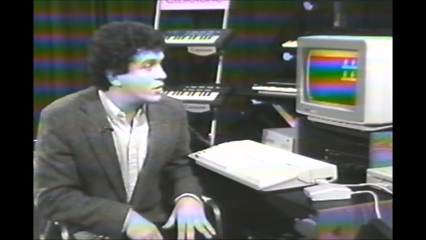What we have on the screen now is the GEM Graphics Environment Manager operating system. And that happens to be built into the computer, on chips. So what we have to do is just turn on the computer and we basically get the screen up.